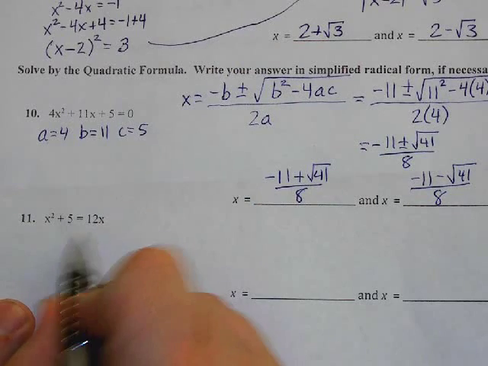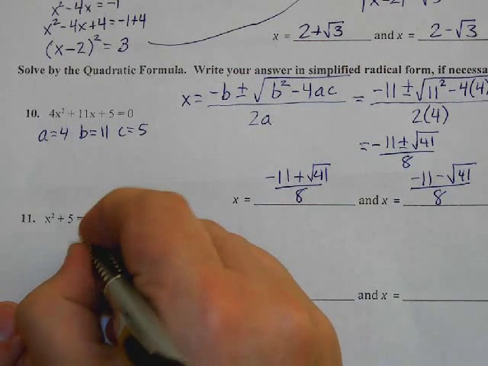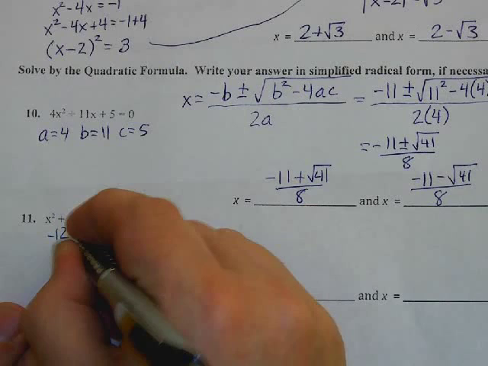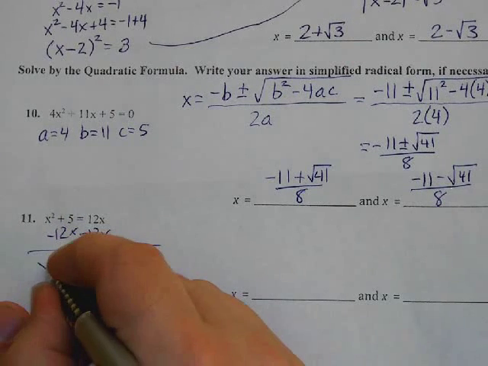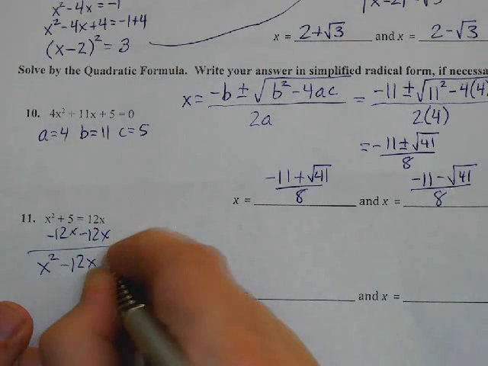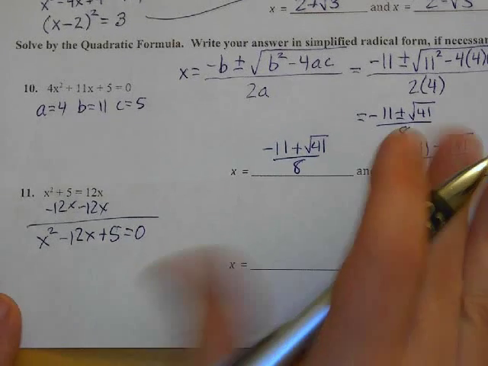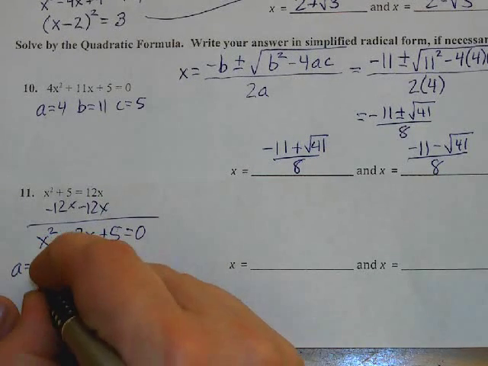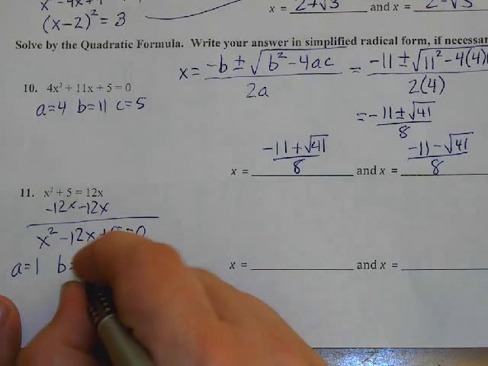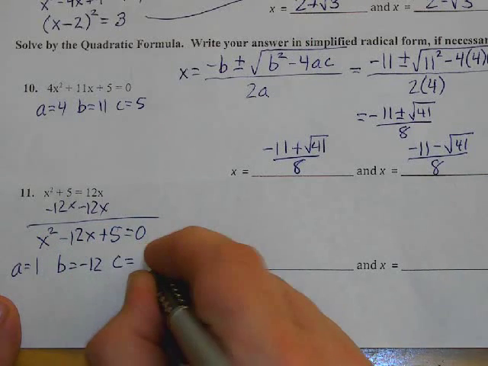Okay, last problem, not in standard form. So we'll fix that by subtracting 12x from both sides. We get x squared minus 12x plus 5 equals 0. So my a is 1, my b is negative 12, and my c is 5.